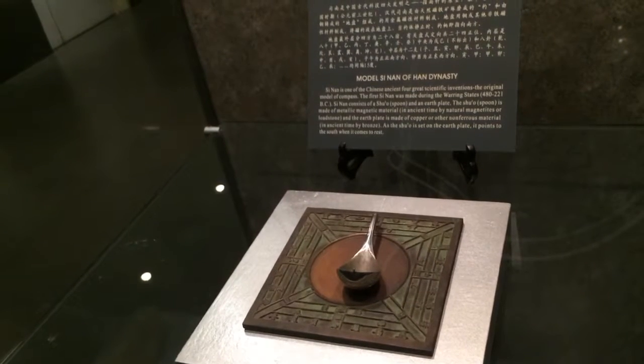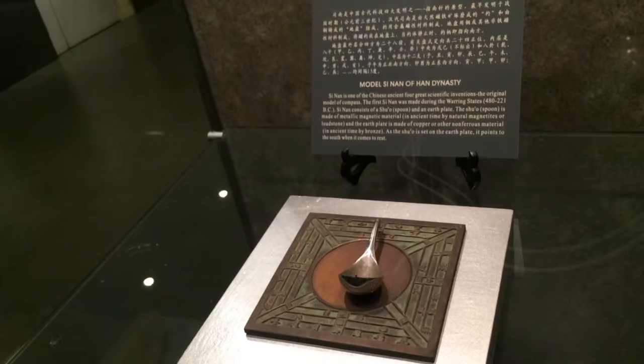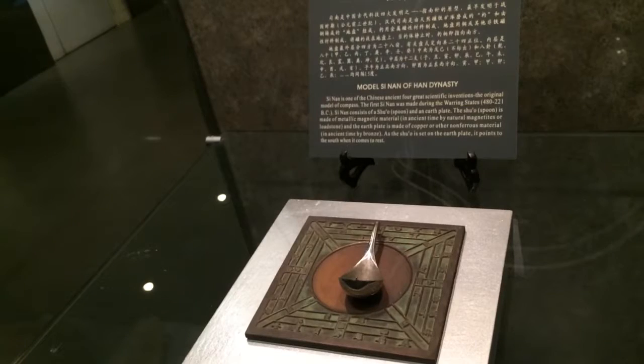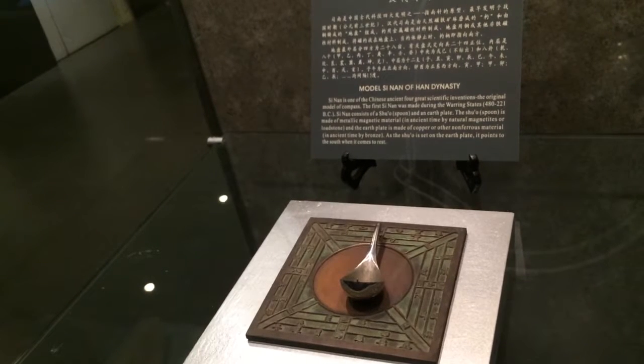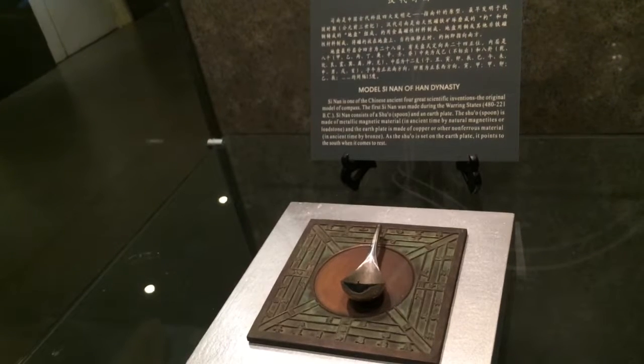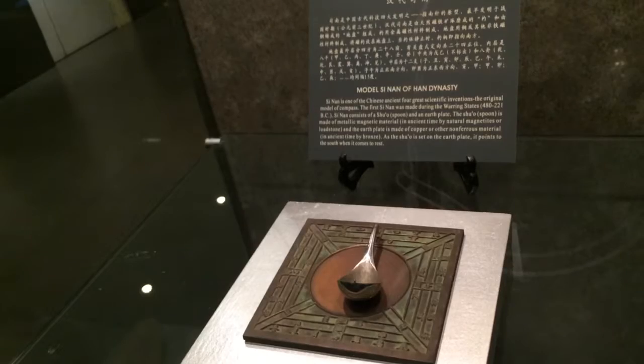Sinan consists of a Shu-O spoon and an earth plate. The Shu-O is made of metallic magnetic material in ancient time by natural magnetites or lodestone, and the earth plate is made of copper or other non-ferrous material in ancient time by bronze. As the Shu-O is set on the earth plate, it points to the south when it comes to rest.